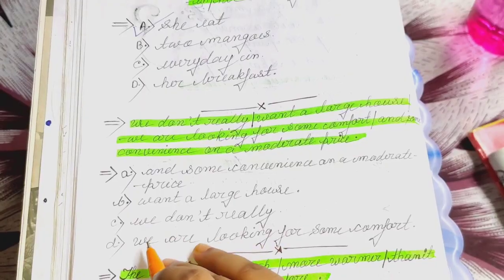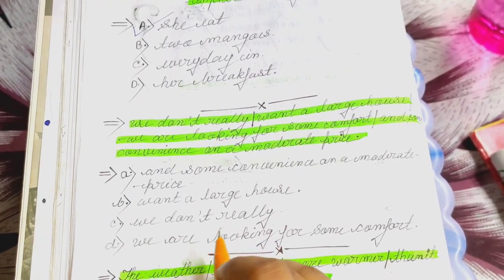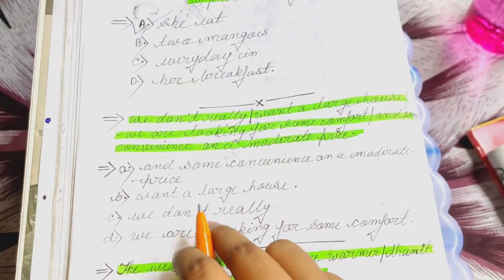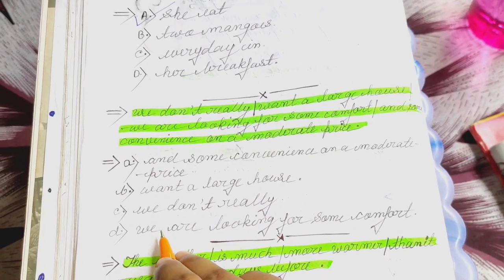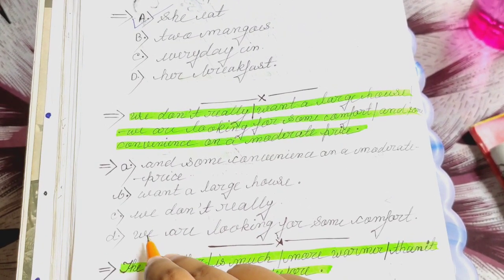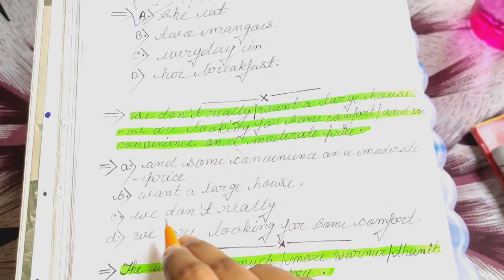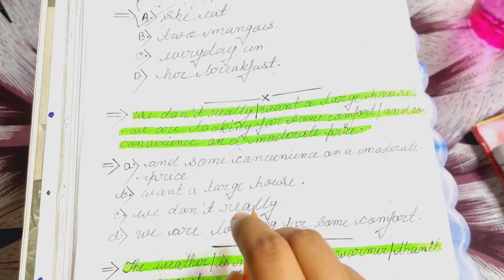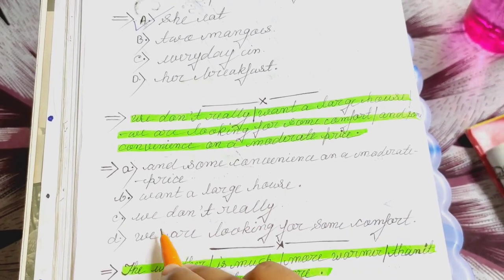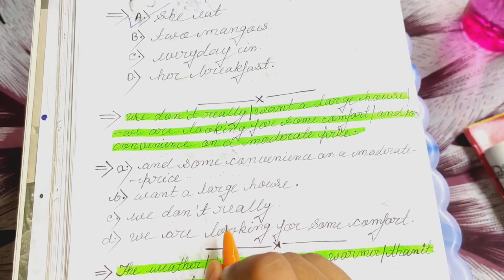If we take this option here, at first we are looking for some comfort, do you really think it's incorrect? No, it's completely correct, because here we can see correct subject verb agreement, we are looking, then correct preposition here.